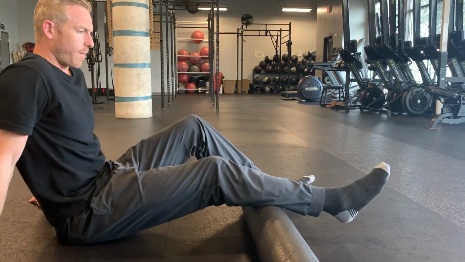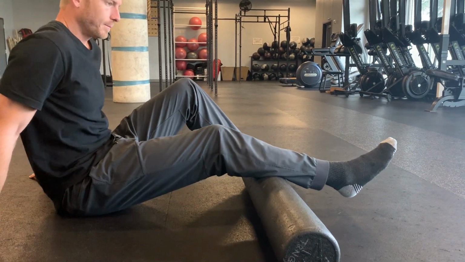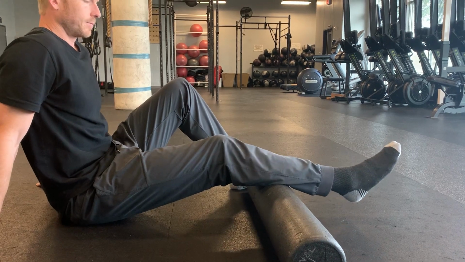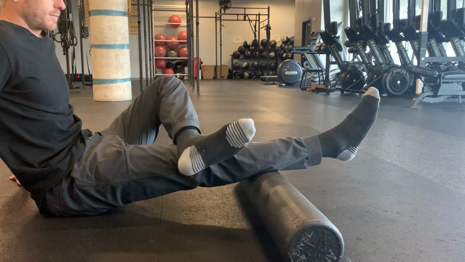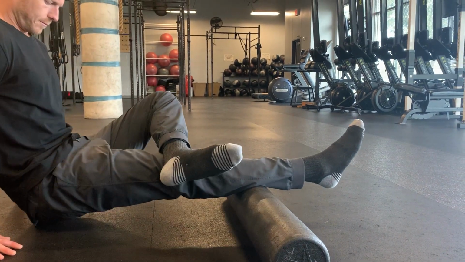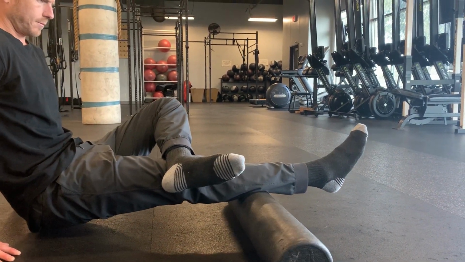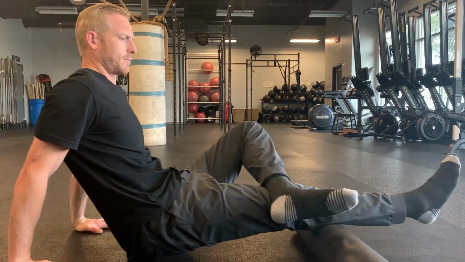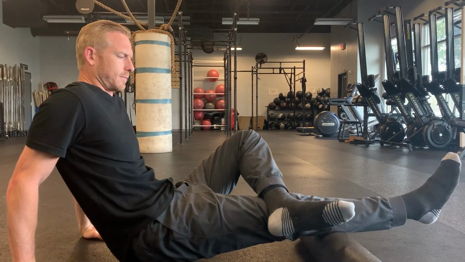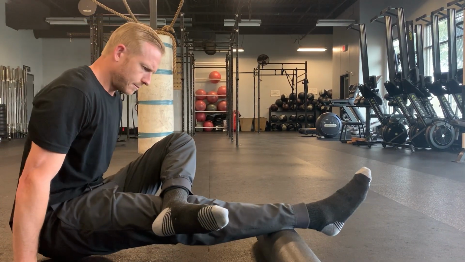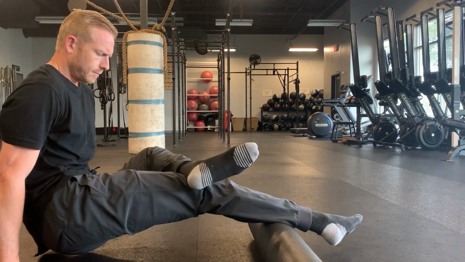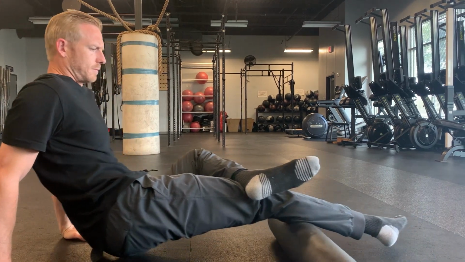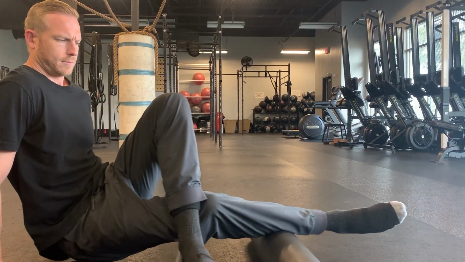Moving up the body, we're going to roll the calves and the ankles. Position yourself like so on the foam roller. If you need a little extra pressure, you can push your hands into the ground, lifting your body up, and you are rolling from bottom of the ankle to the crease right there behind your knee. Don't forget the lateral and medial aspects of the calves and the ankle, so be sure to rotate your leg to hit those areas as well.